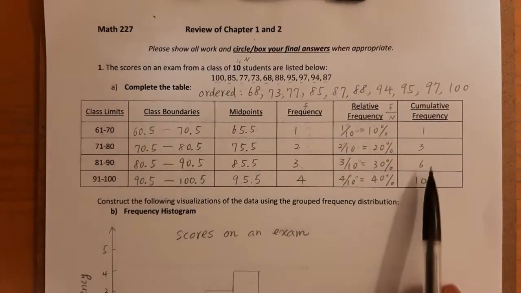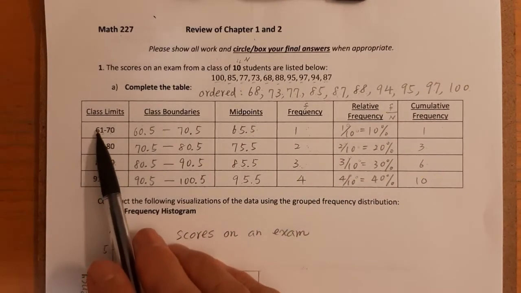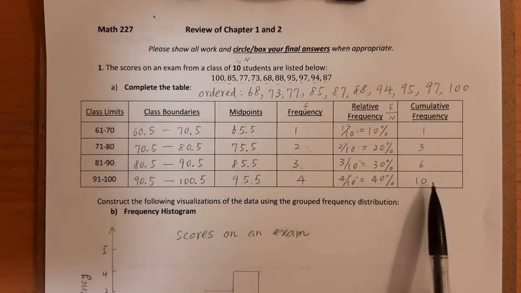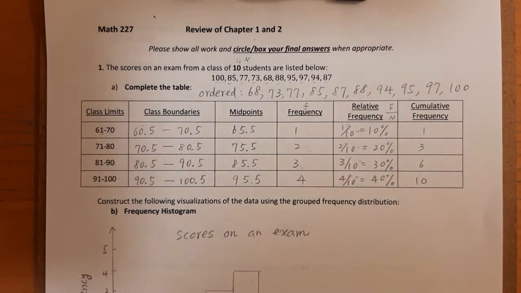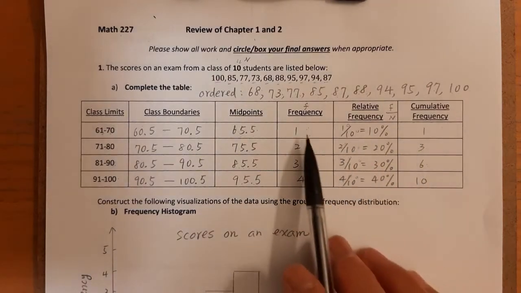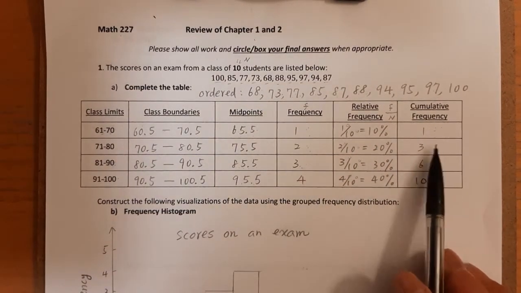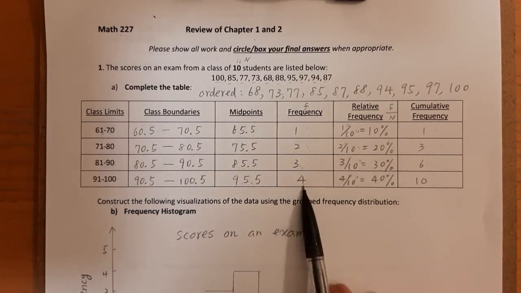Then the last one, cumulated from 61 to 100. So it's 6 add 4, total is 10. This is the scores from 61 to 100. So it's actually 1 copied to the right, then 1 add 2 is 3, 3 add 3 is 6, 6 add 4 gets 10.